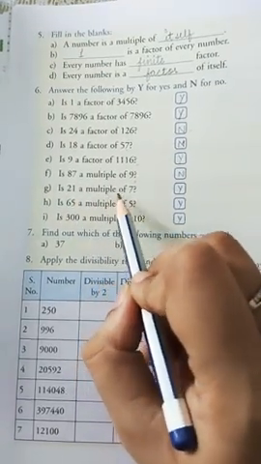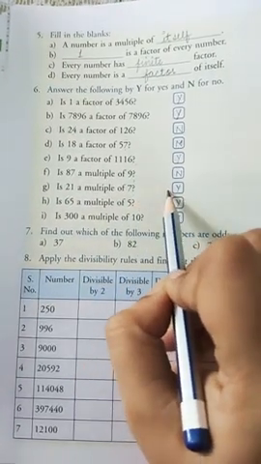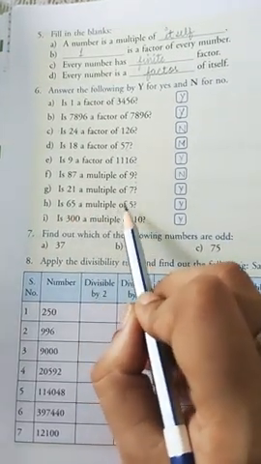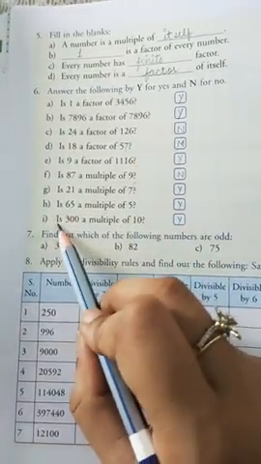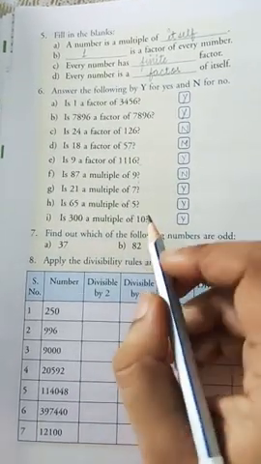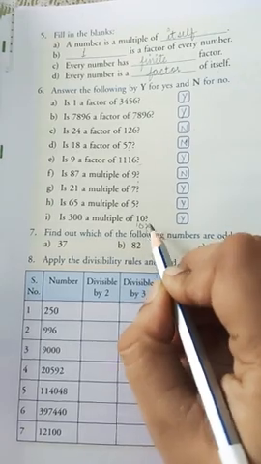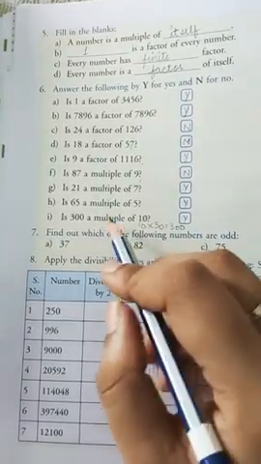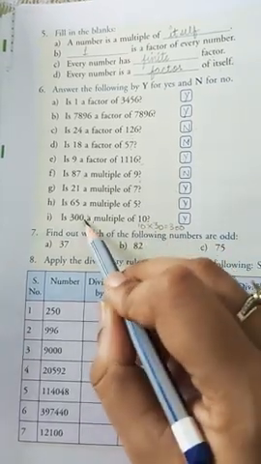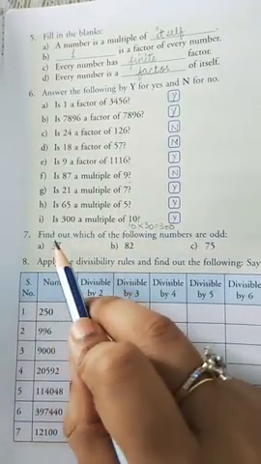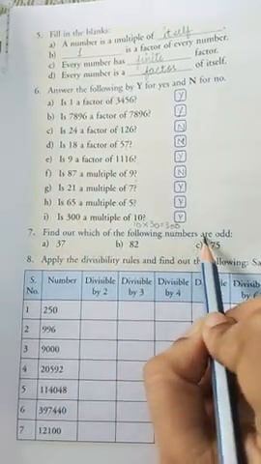Is 21 a multiple of 7? Yes. Why? Because 7 threes are 21. Yes. Is 65 a multiple of 5? Yes. Is 300 a multiple of 10? Yes. When you multiply 10 by 30, you get what? 300. So yes, 300 is a multiple of 10. Yes. Now the next question is: find out which of the following numbers are odd.